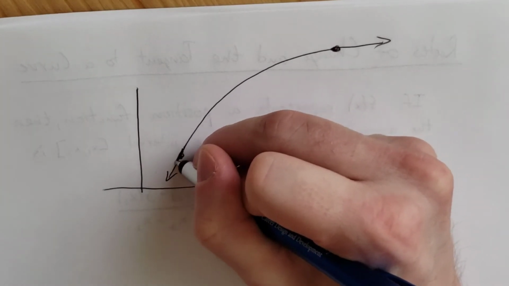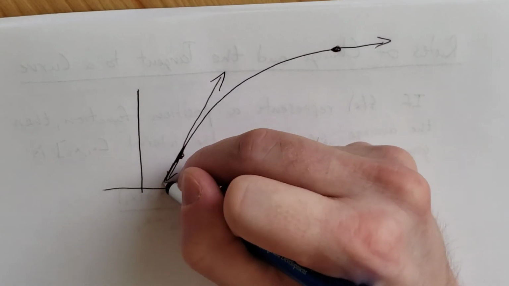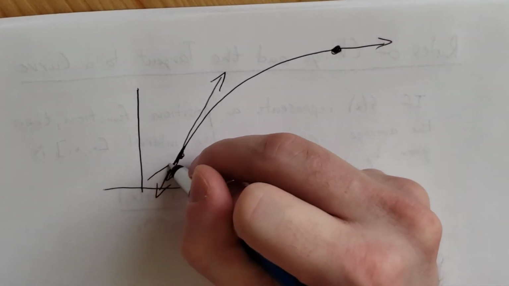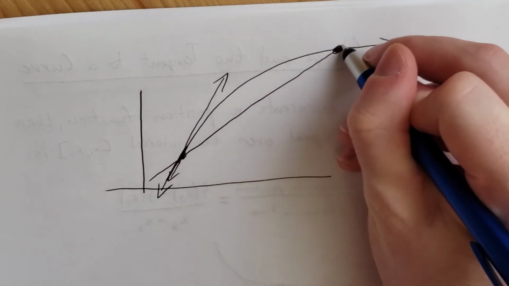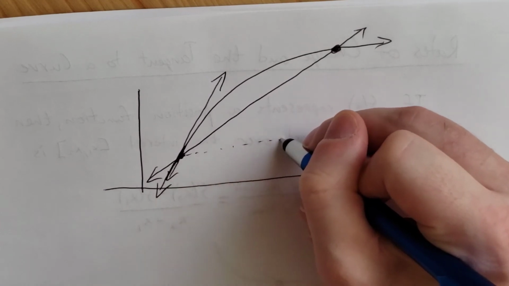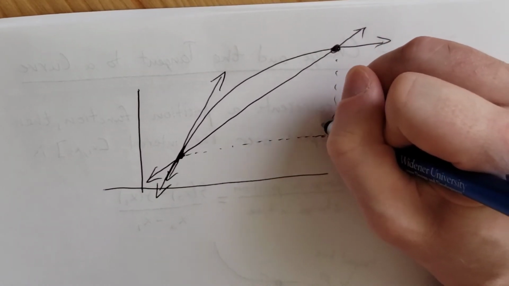We have our tangent line here, and we have our secant line. And then we can actually build a triangle between those 2 points.